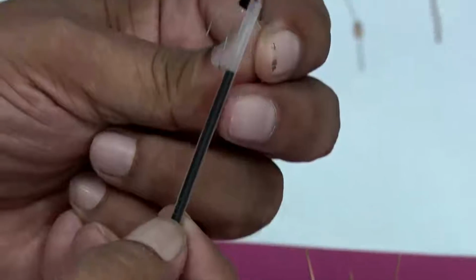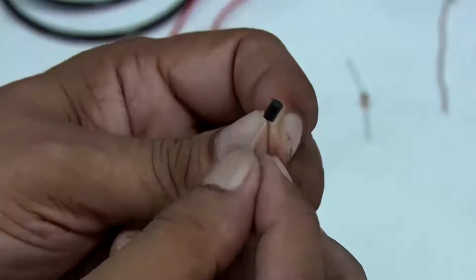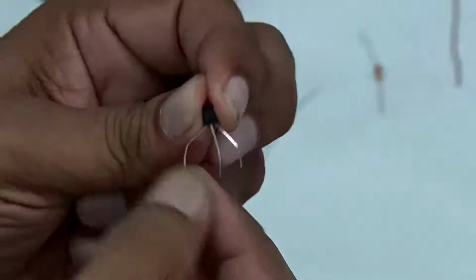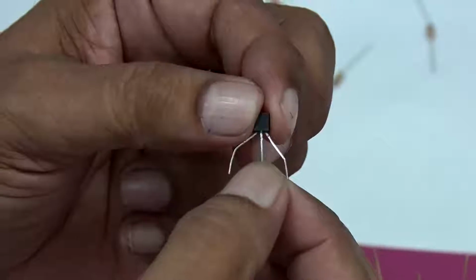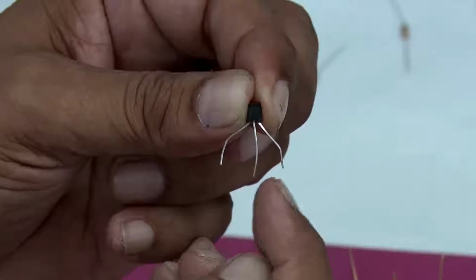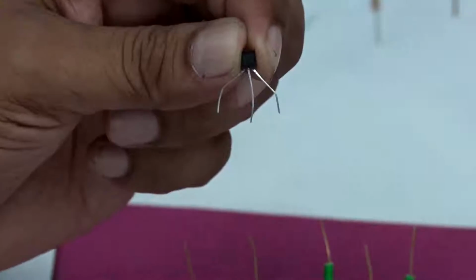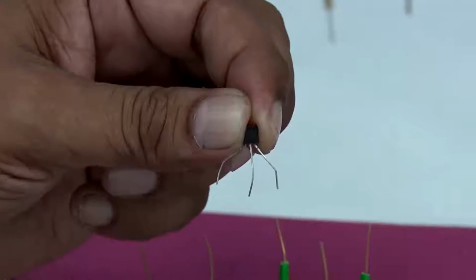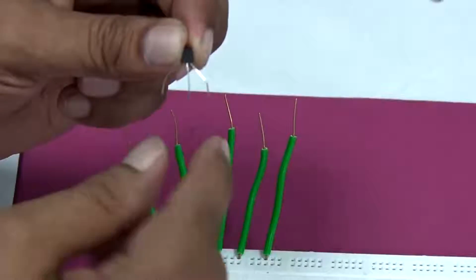So keep the flat part towards yourself. Then what is on the left is the collector, what is on the right is the emitter, and what is in the middle is the base. So this is collector on the left, emitter on the right, and base in the middle. We will be connecting this transistor into the breadboard in 3 different lines. They do not have to be connected to each other, so they will be connected in 3 different lines.